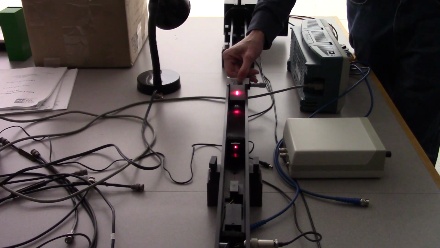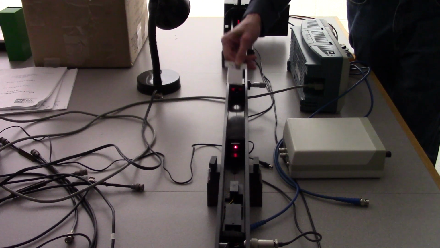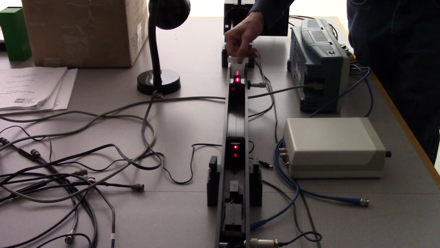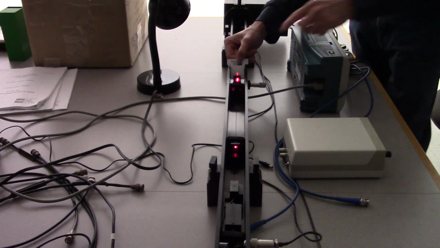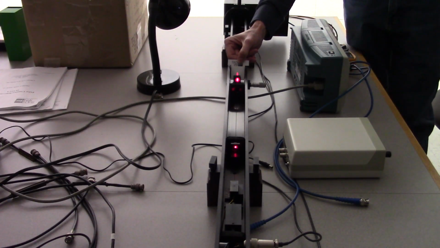So if I come back here, if you come in close, you'll see a pair of bright stripes, and that's just the laser light coming through the double slits, one stripe for each one.